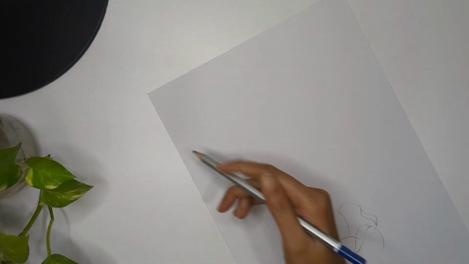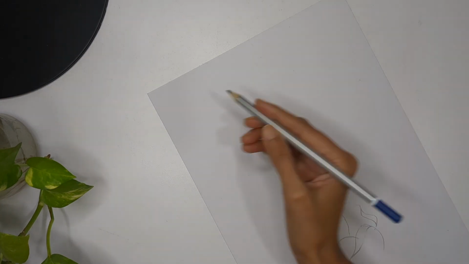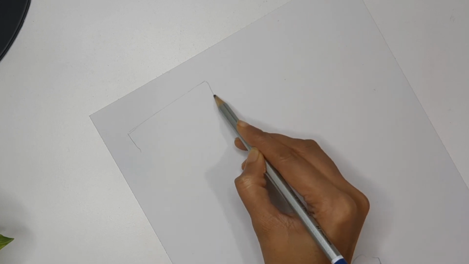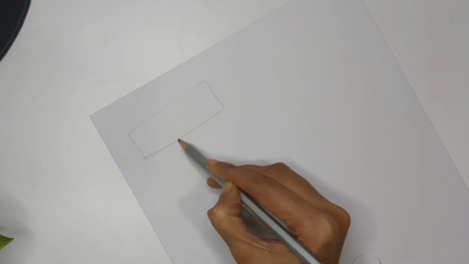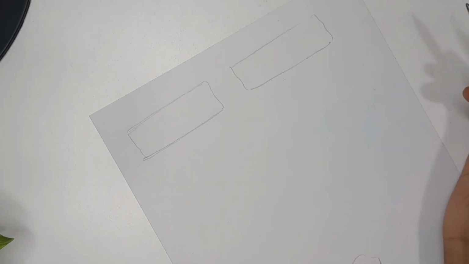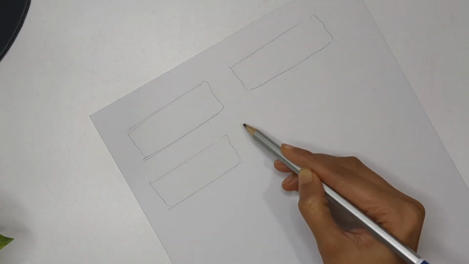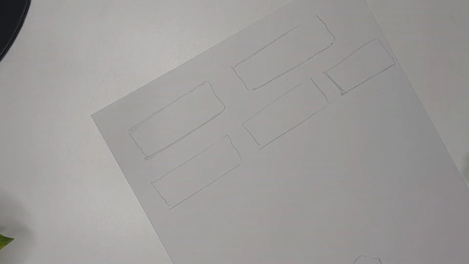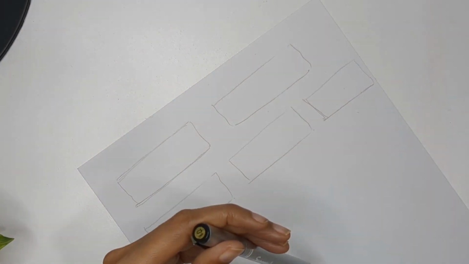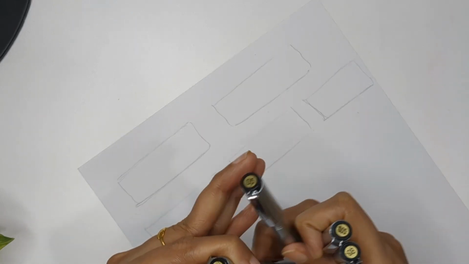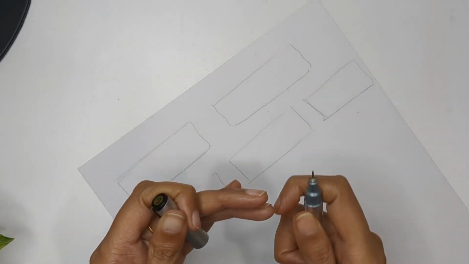And let's start with the sketching process now. So basically for these sketching techniques, I'm creating this rectangle shape wherein I'm going to explain every sketching technique one by one. And I'm using this gel pen. You can use a normal ball pen as well, it's totally fine. I'm using a 0.1 mm gel pen just to demonstrate all these things.